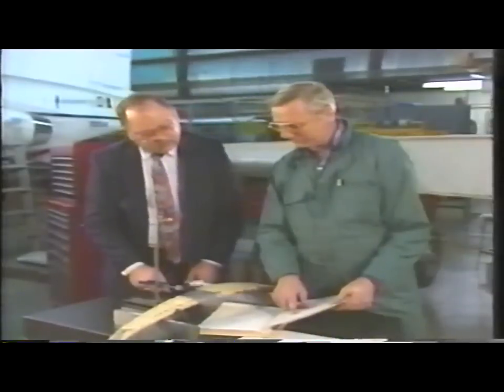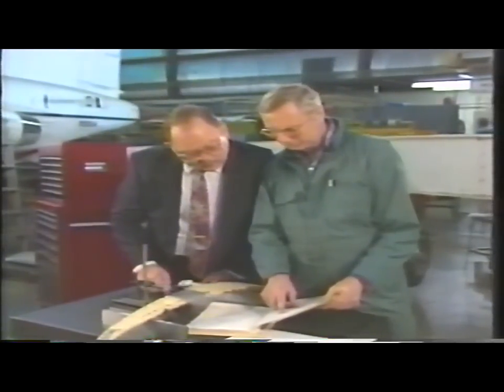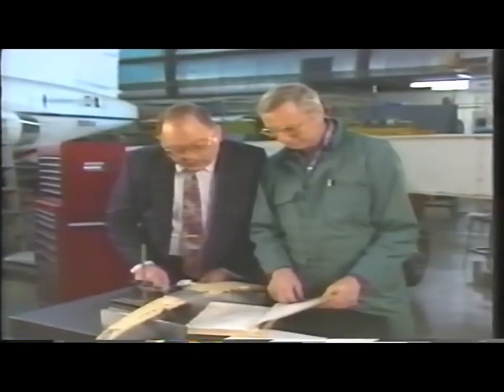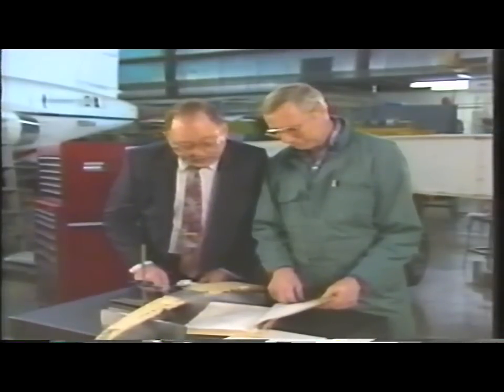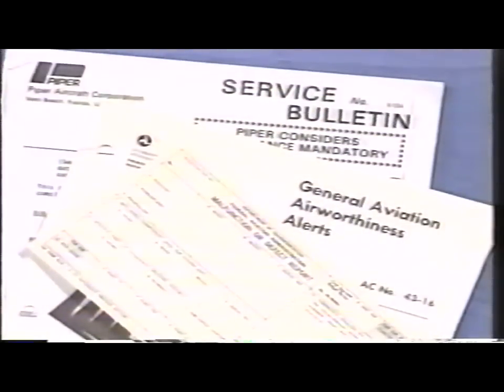You must also report any material or design deficiencies to the aircraft manufacturer and notify the FAA so that corrective action may be taken if required. Fill out a malfunction or defect report for Part 91 aircraft or a service difficulty report for Part 121 or 135 aircraft. The FAA uses this information to publish AC 43-16, aviation alerts.